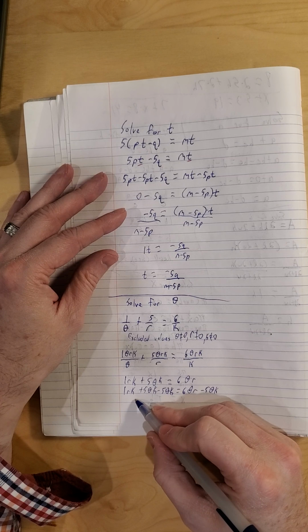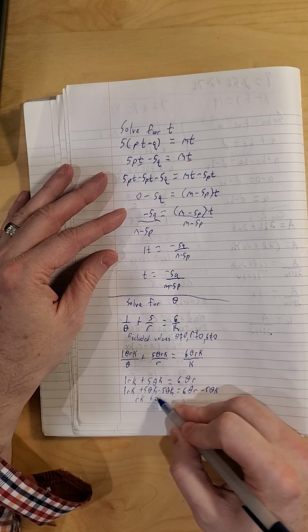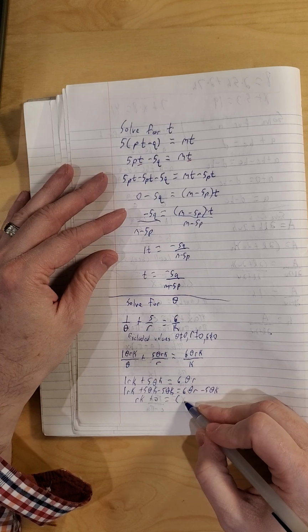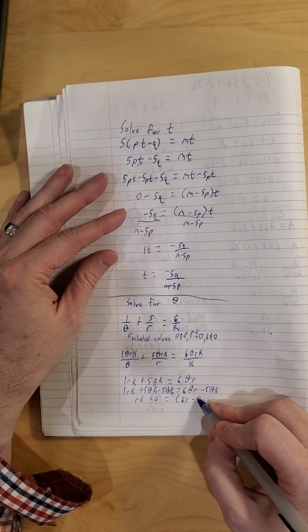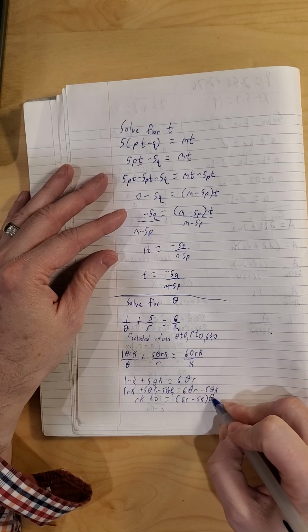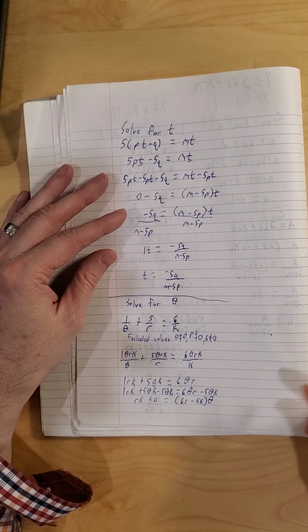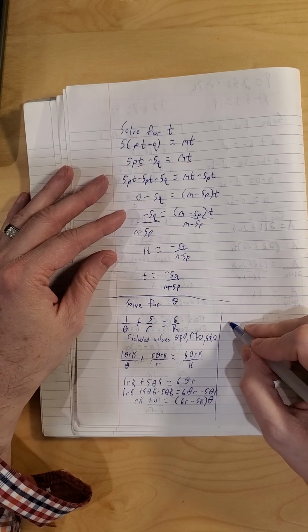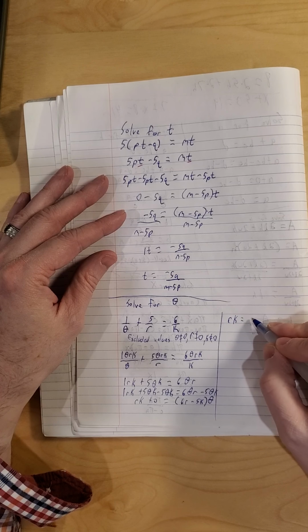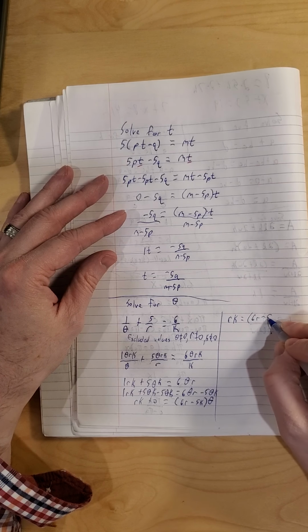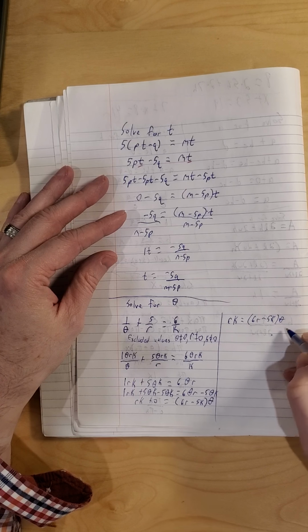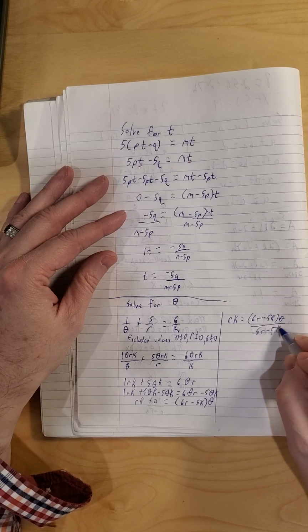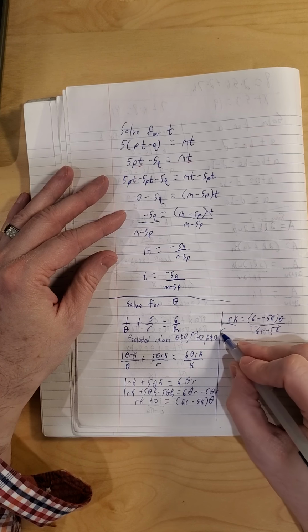So left side, 1 times rk is rk, and we have r plus 0. Right side, I'll go ahead and use the distributive property. So 6r minus 5k, each one of them had a theta attached. So now I have rk is worth quantity 6r minus 5k times theta, and we finish it off as we have the last several problems. Multiplication property of equality.